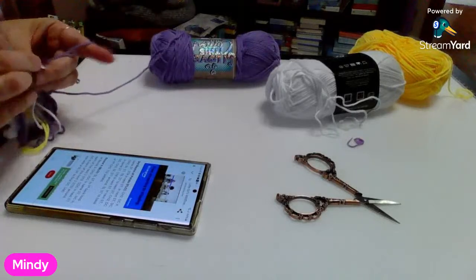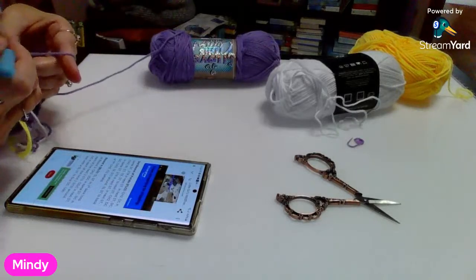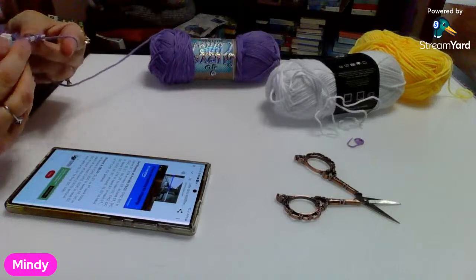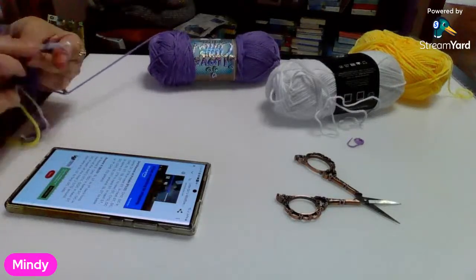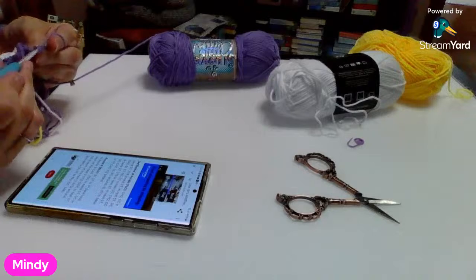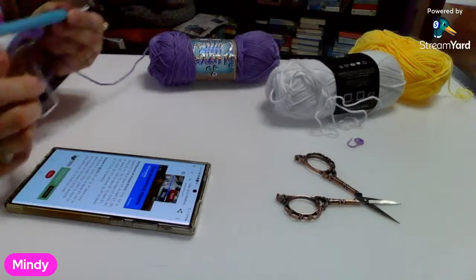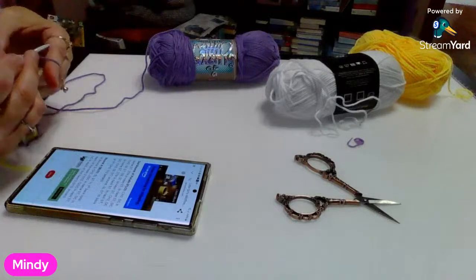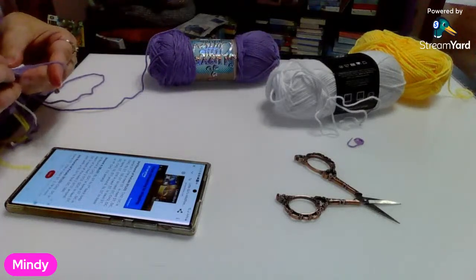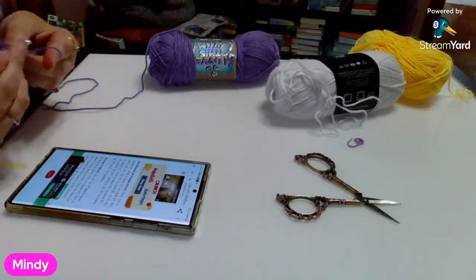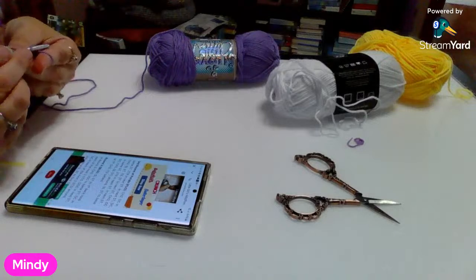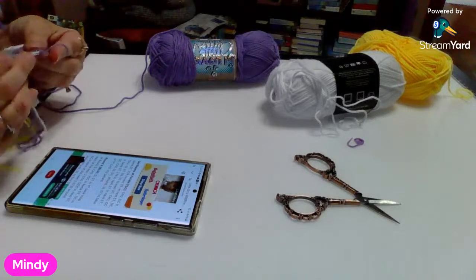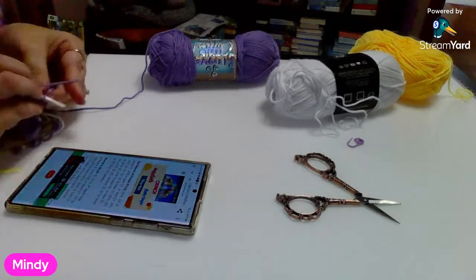Oops, that wasn't a triple. 1 and 2 triples in the next stitch. All right. Now go right to the next stitch and do a double, chain 2, slip stitch.